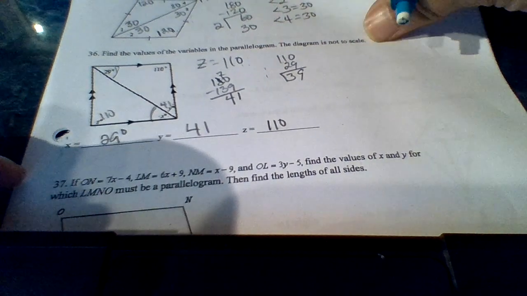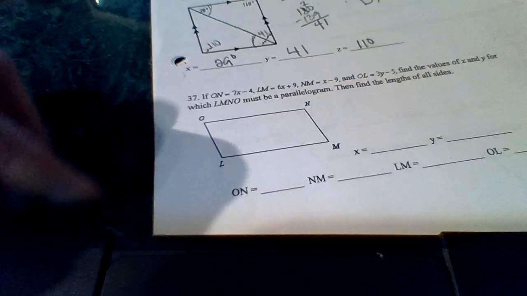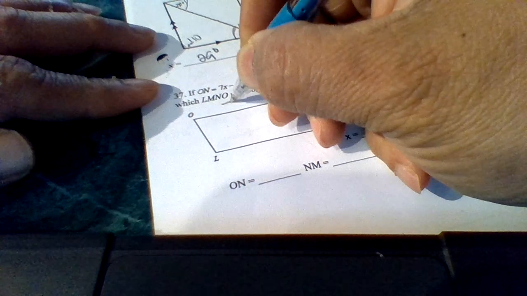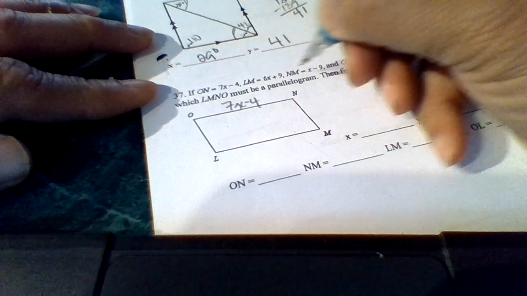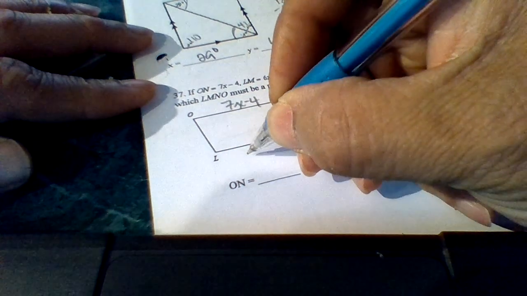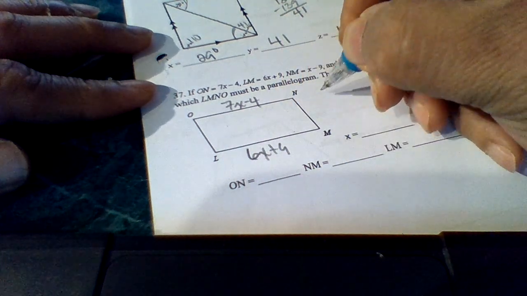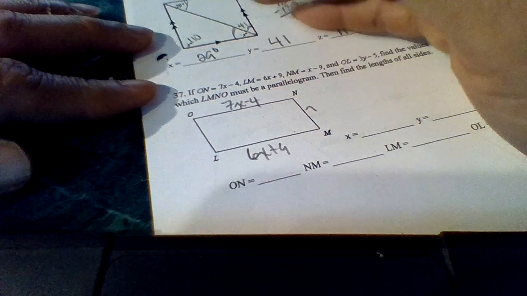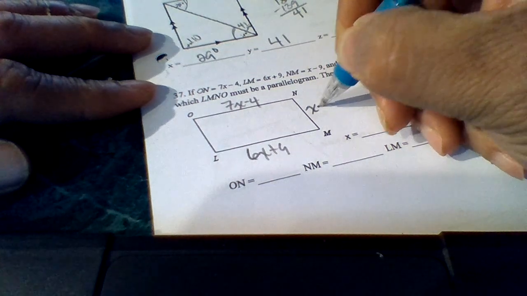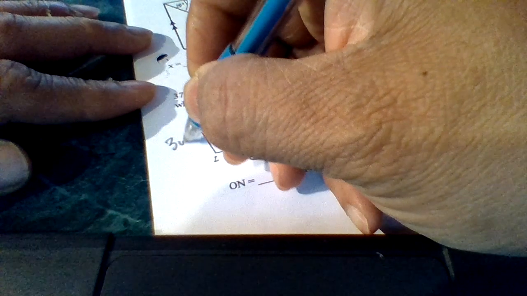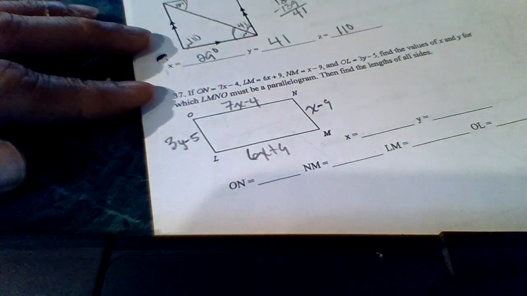If ON is 7x minus 4 and LM is 6x plus 9, NM is x minus 9, and OL is 3y minus 5.